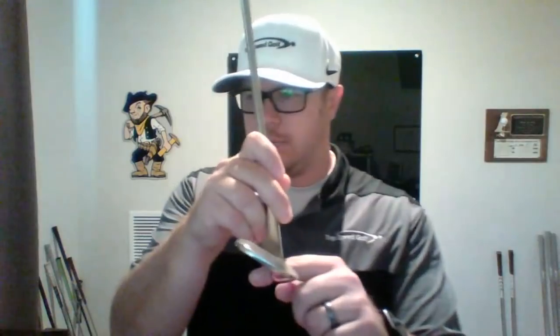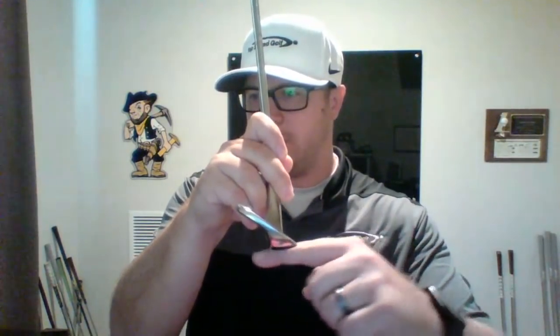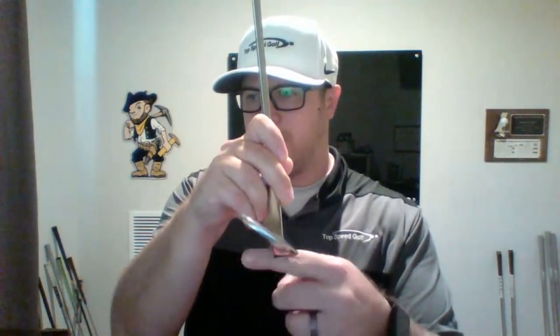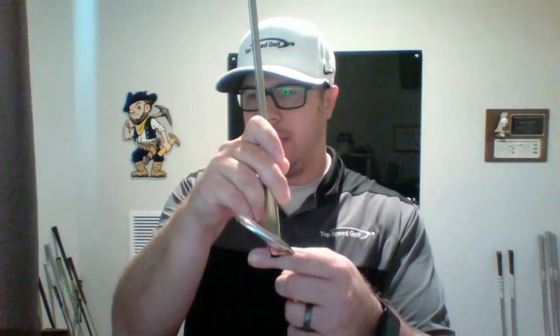But if you look at this, it's a little bit hard to see. Let me zoom in. So you can see how the leading edge is a little bit above the ground. This allows the club to interact with the turf, to get through the turf more smoothly instead of digging down into it. So that's the main thing off the turf.